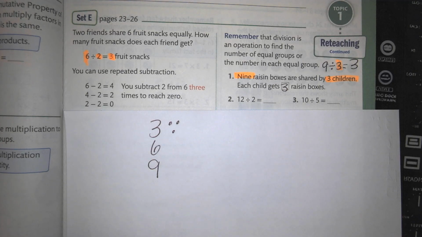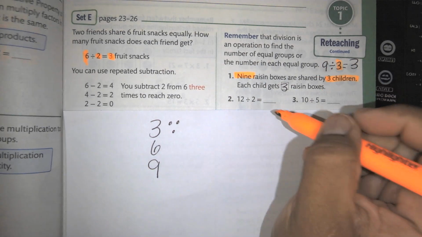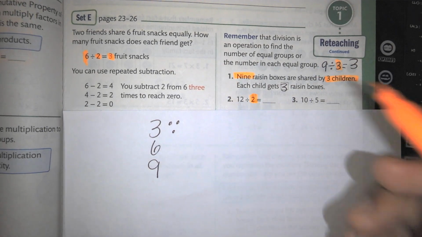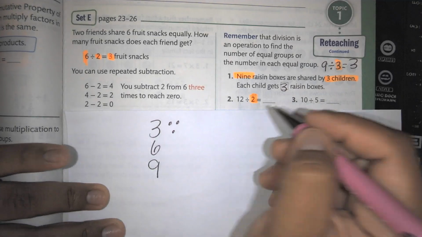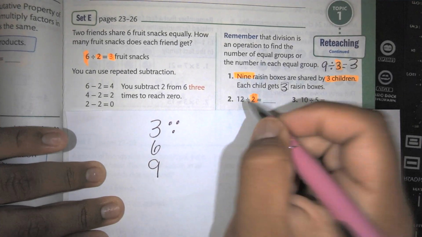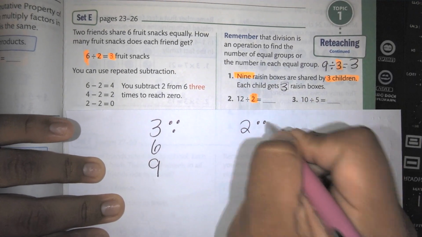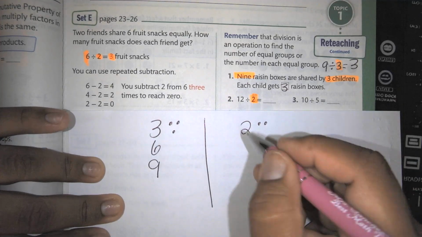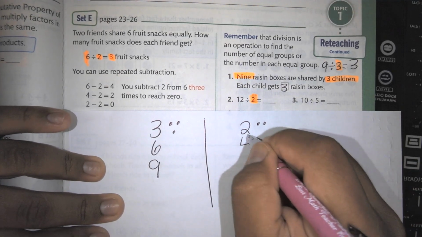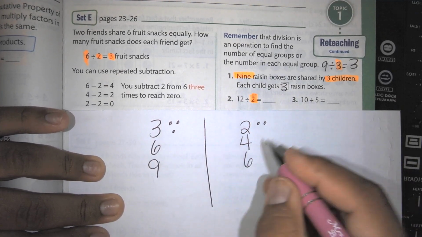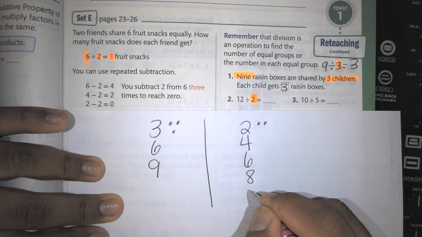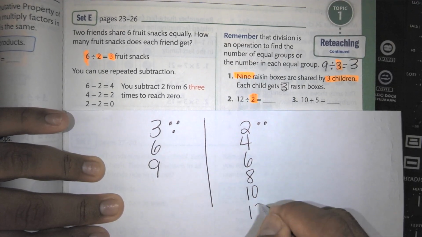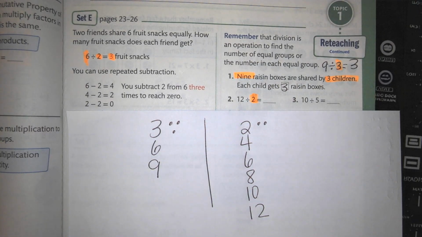Number 2. 12 divided by 2. What am I skip counting by? 2s. And I'm going to stop when I get to 12. So 2 in my dots. 2 plus 2? 4 plus 2? 6 plus 2? 8 plus 2? 10 plus 2? Why do I stop at 12?